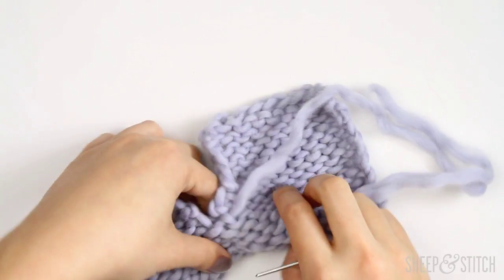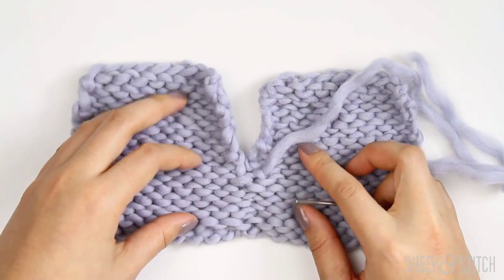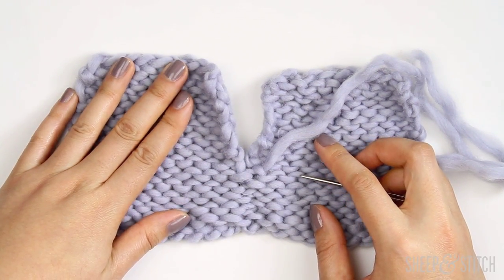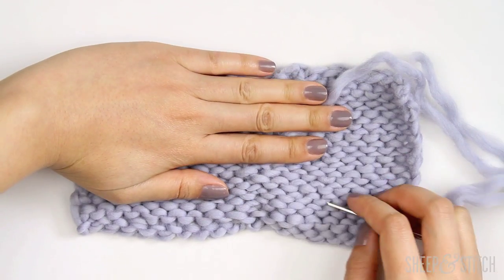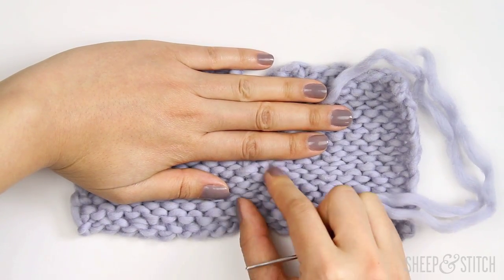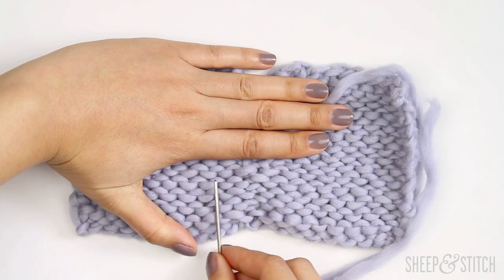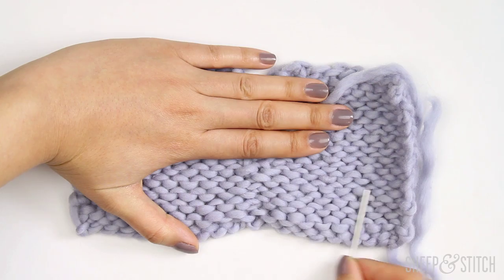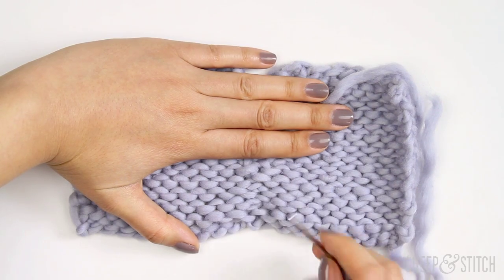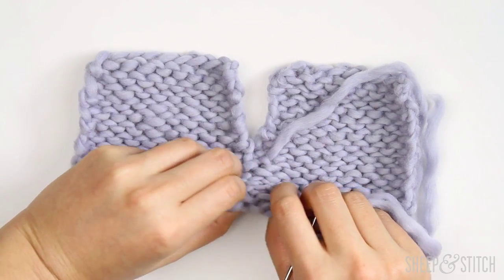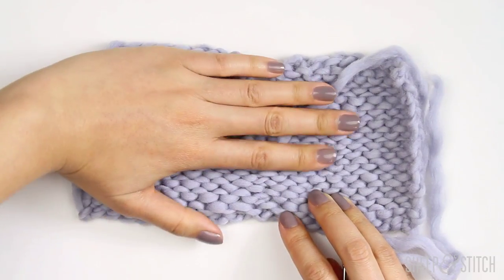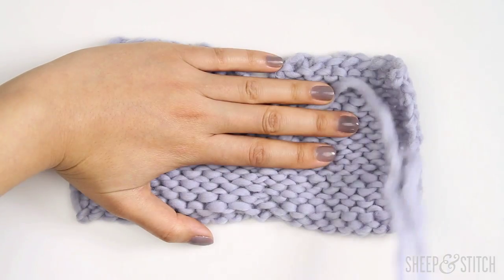All right, so let's take a look at our seam so far. So our seam is looking pretty good. If I just cover up this part, which we haven't seamed up yet, you can see that it's looking pretty invisible, right? It just looks like a continuation of one piece of fabric. The seam isn't that visible. Now it's looking a little bit tight, so I can always just pull it a little bit, loosen it up, and it looks great.